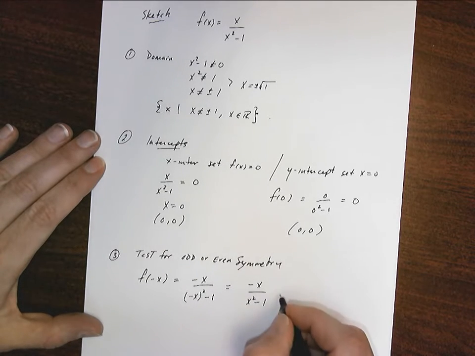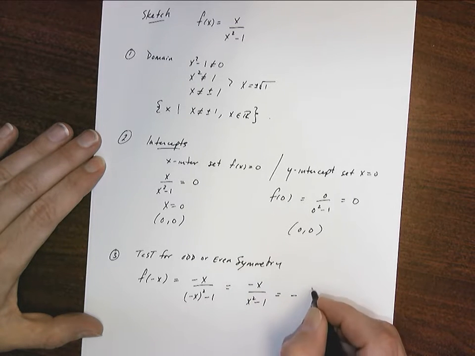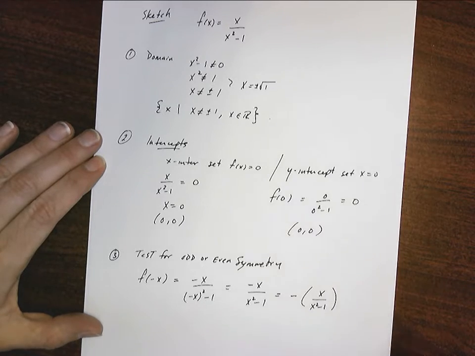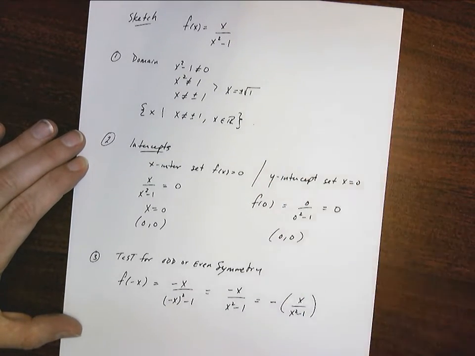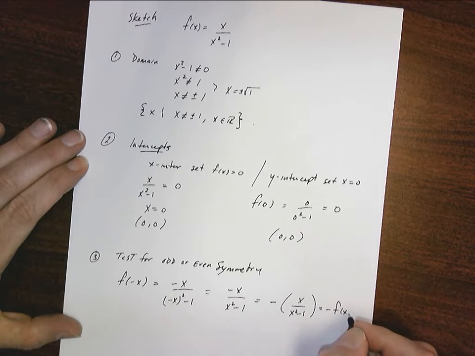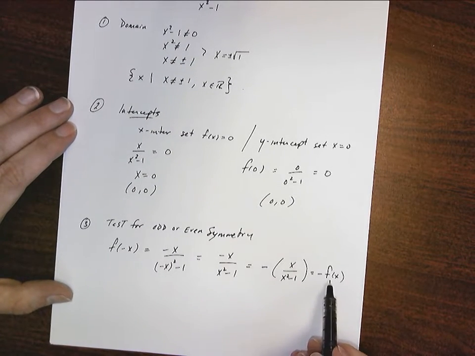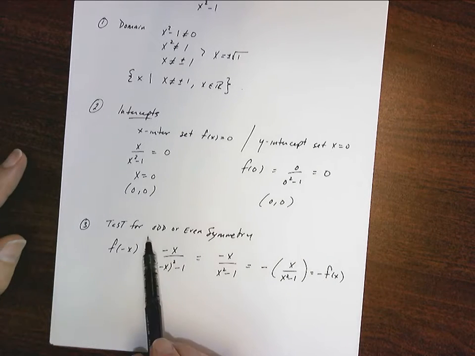And a little trick that I like to do is common factor out that negative from the top, and it's going to leave us with this, which if we look, we notice that that is the same as f of x. So in fact, what we have here is negative f of x. That is the test and the result for giving us a function that is either even or odd.